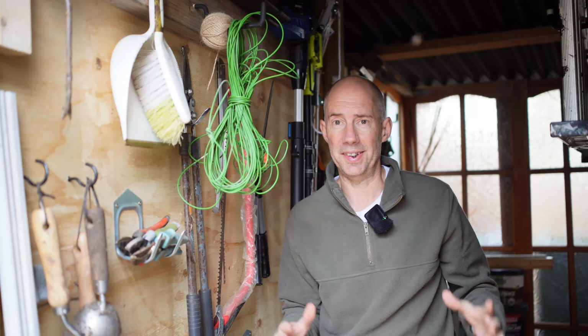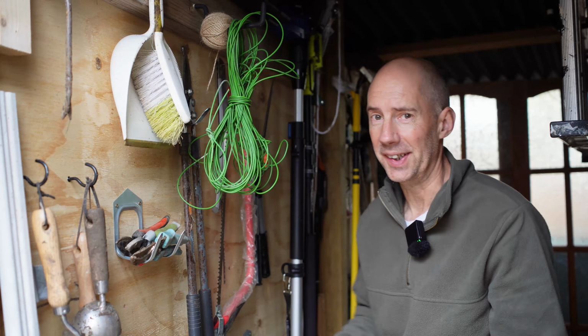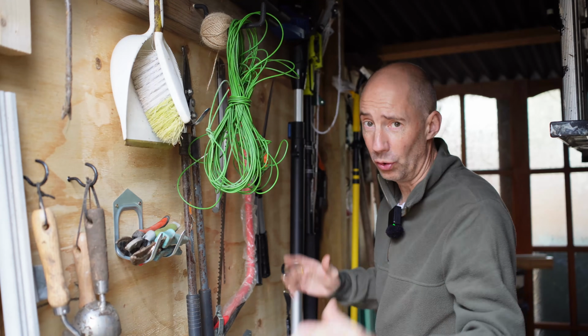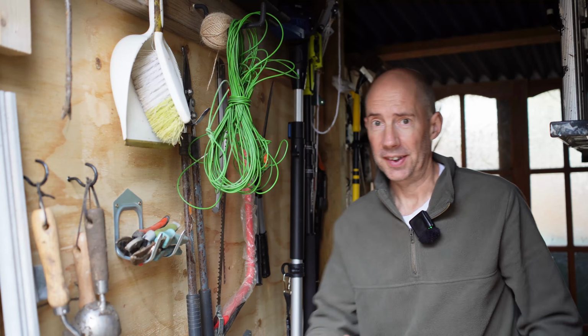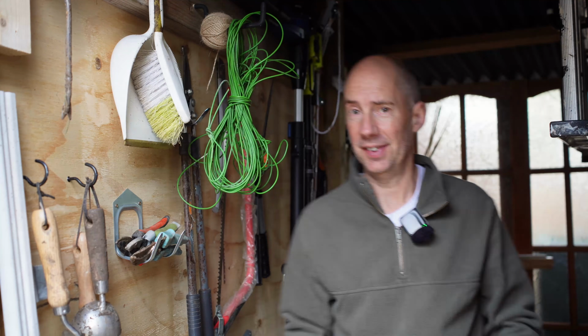And so here it is. I've finally got one. It is a storage cupboard for all the gardening tools. It's a paradise for gardeners.